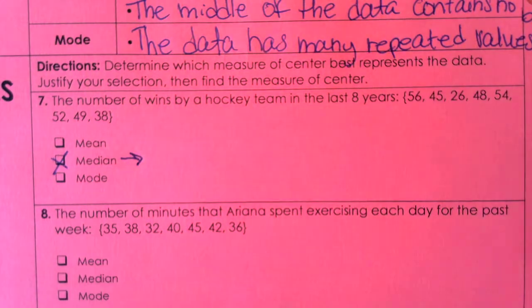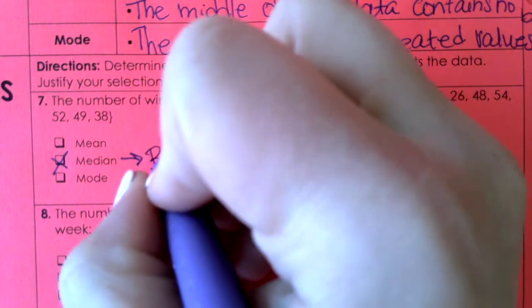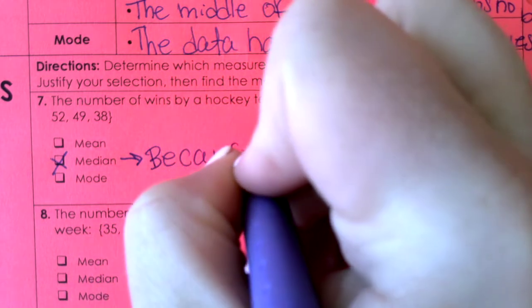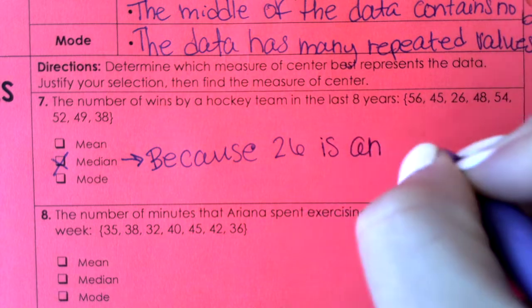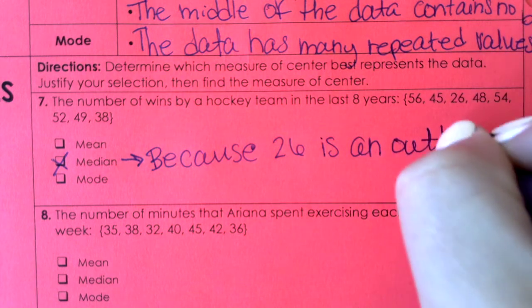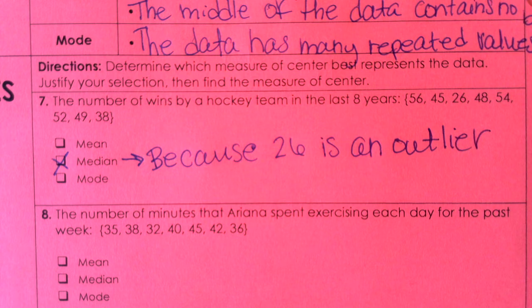Good. It'd be the median because there's an outlier, because 26 is an outlier. Okay.